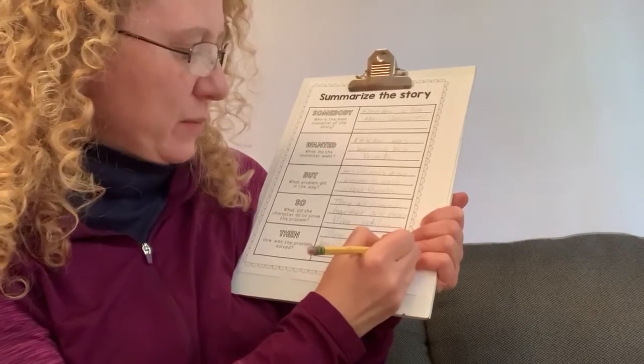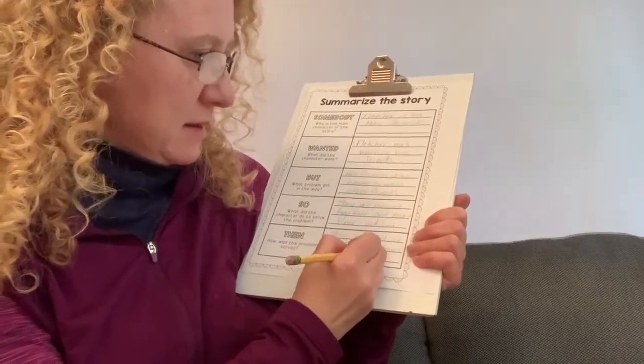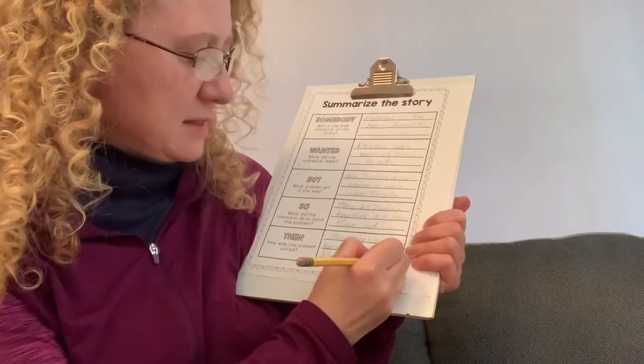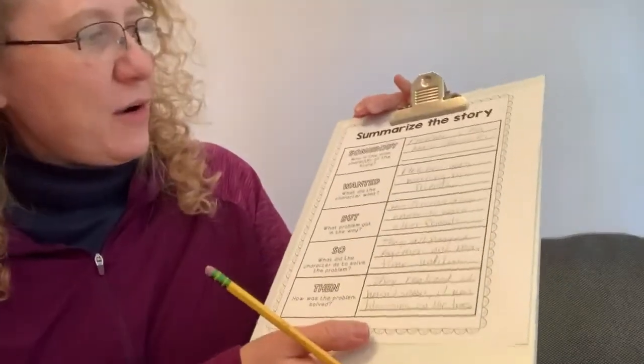It was blossoms on the trees. So they got to enjoy the day together, and then they brought the blossoms back to their homes, which was awesome.